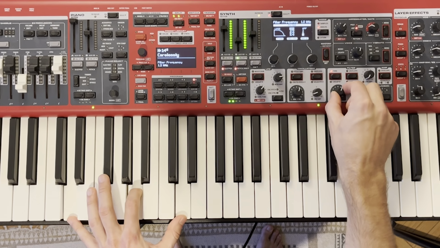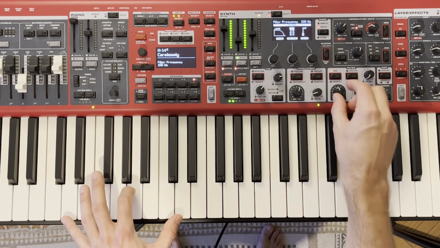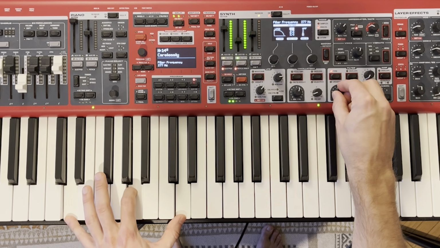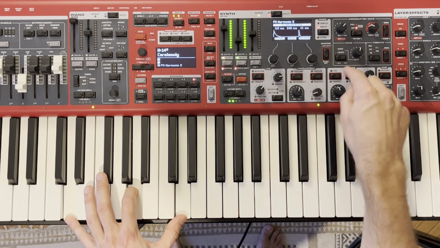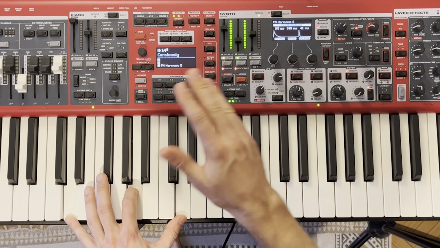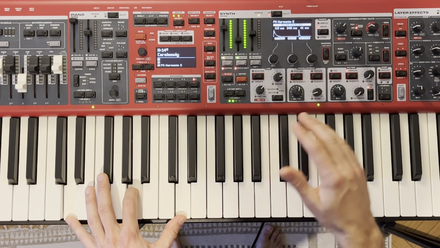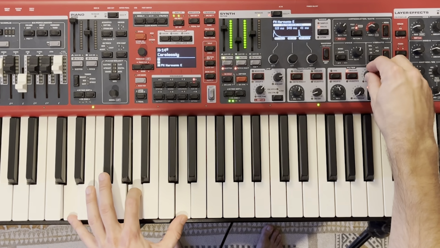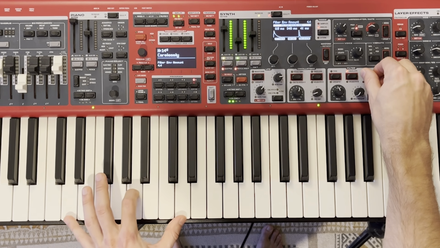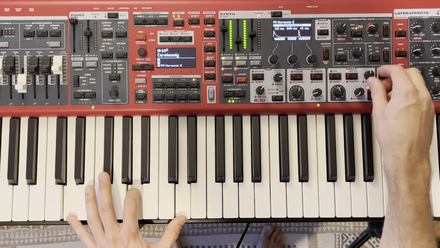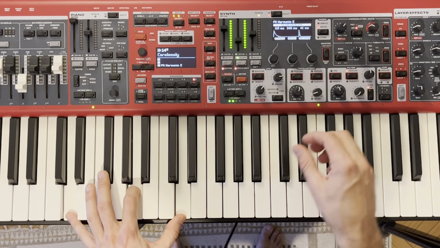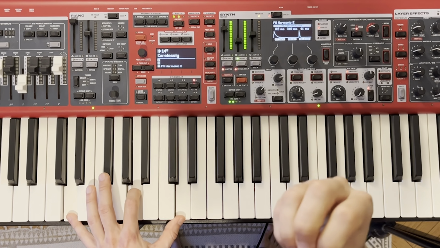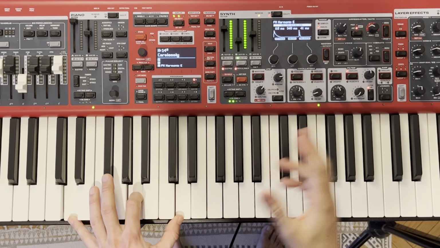Then we'll roll off our filter, knowing that we can get some of that high end back with the envelope. So I've got an envelope that is an immediate attack and a pretty quick decay. And as we bring that in, we start to hear that punch, right? We hear that transient, and then it kind of closes down. So that's not bad.